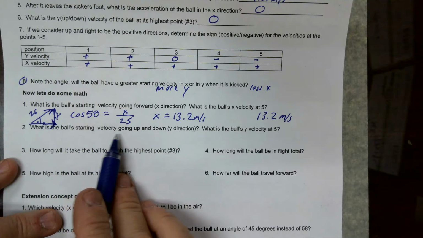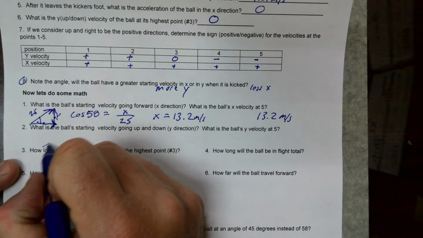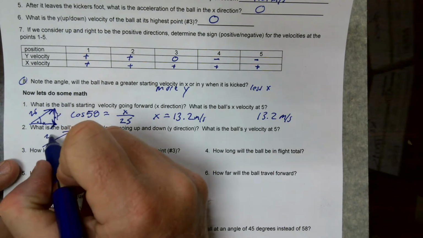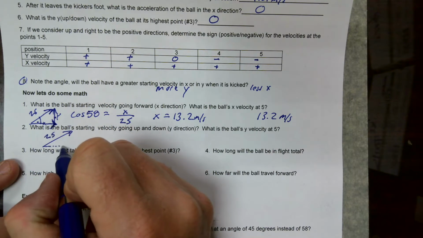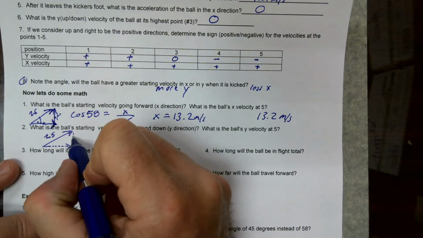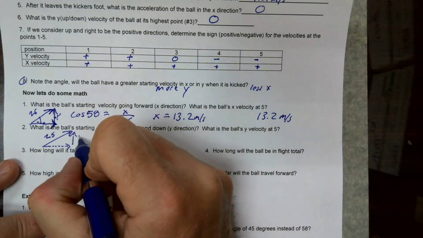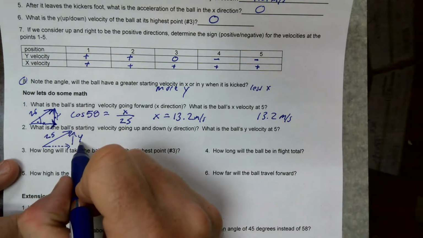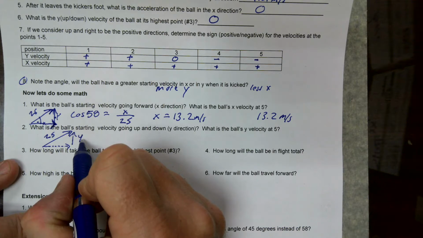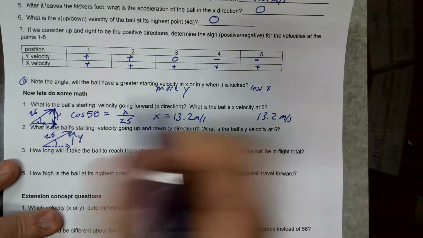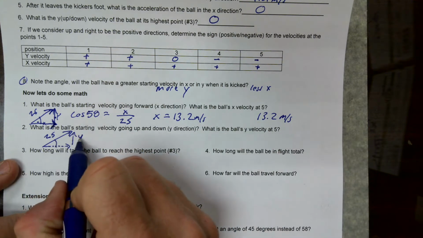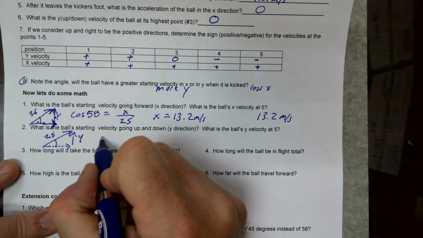Now, what's the ball's starting velocity going up and down? Well, it's the same thing. We're going to have my triangle of, there's my 25 meters per second. That's my x side. That's my y side. To find the y side of my velocity, I've got to use the sine function because sine of this angle is the opposite over the hypotenuse.